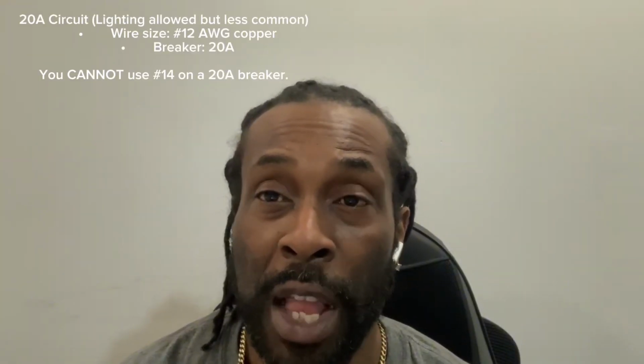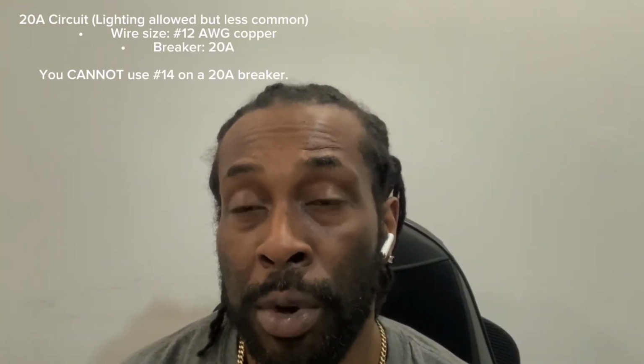Oversizing your breakers can lead to serious mistakes. Just because your breaker keeps tripping doesn't mean that your breaker has to be upsized. If your wire does not match the breaker size, then you cannot upsize your breaker.